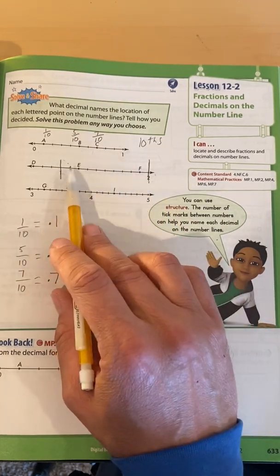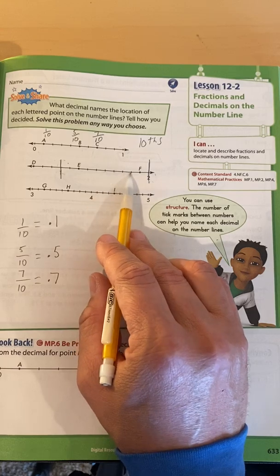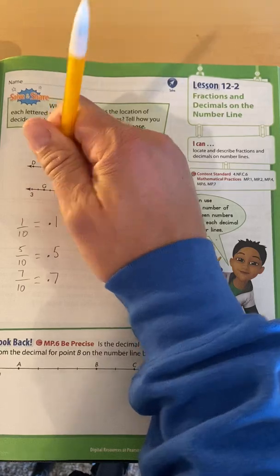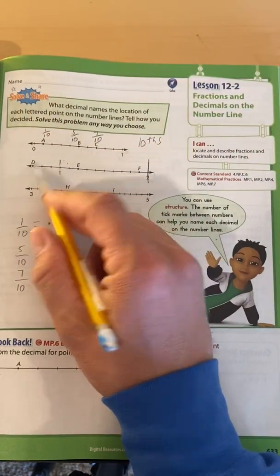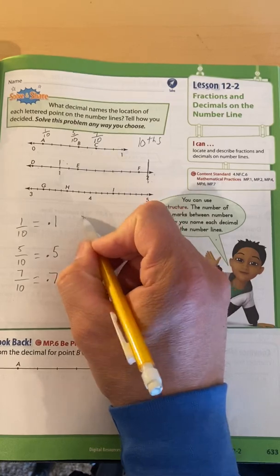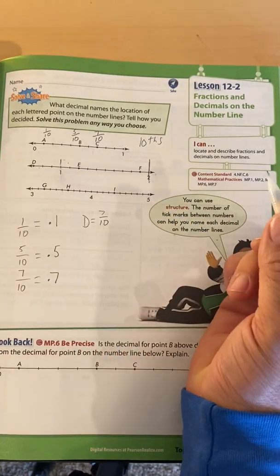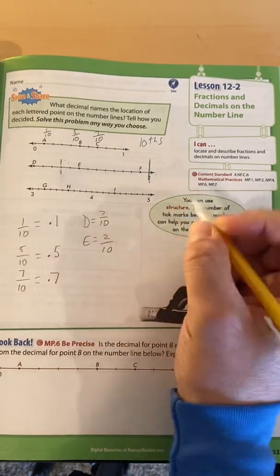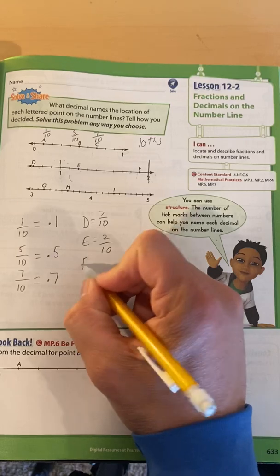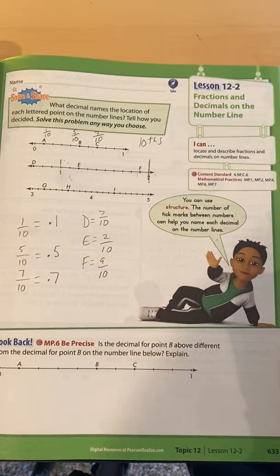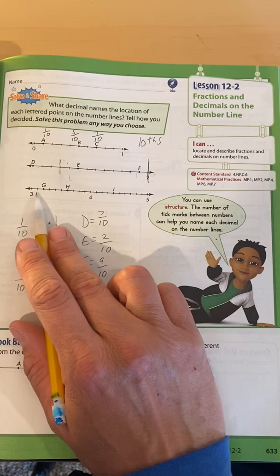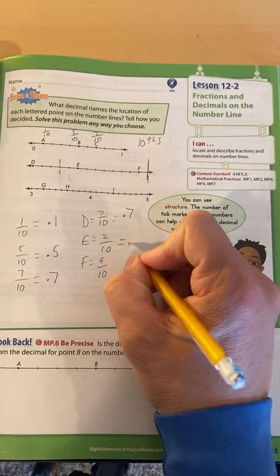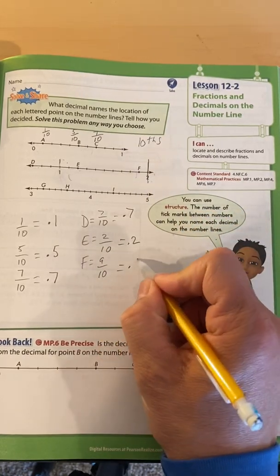But if this is your whole, 1, 2, 3, 4, 5, 6, 7, 8, 9, 10, and I'm guessing this is where 1 starts, so that would be 10, 9, 8, 7. D is probably 7 tenths. And then I'm guessing E would be 2 tenths. And F would be 9 tenths. I'm guessing. So 7 tenths, 0.7. 2 tenths, 0.2. 9 tenths, 0.9.